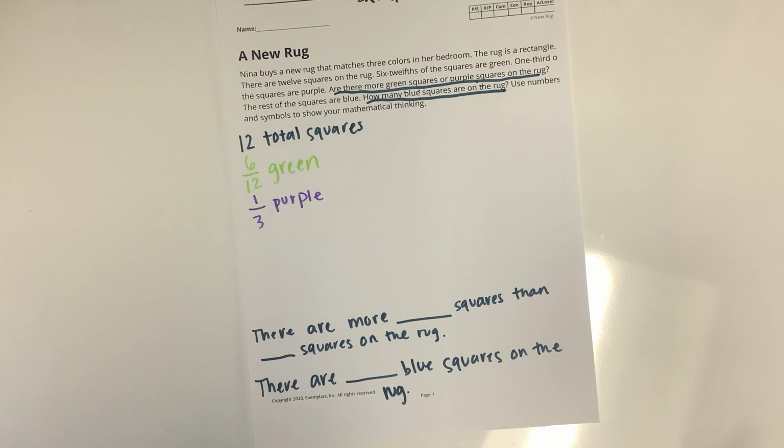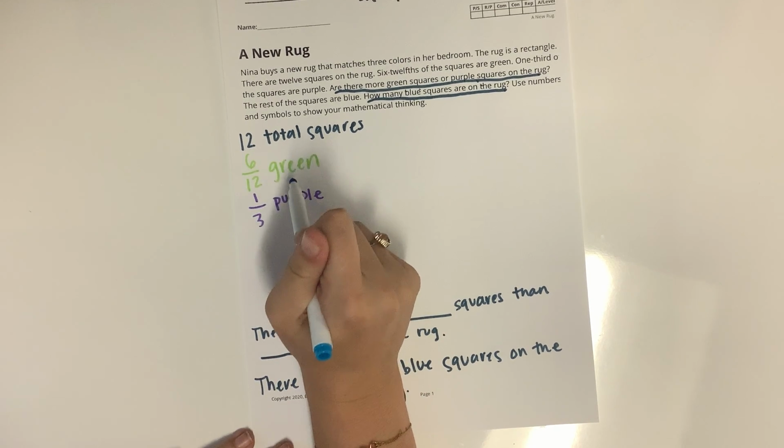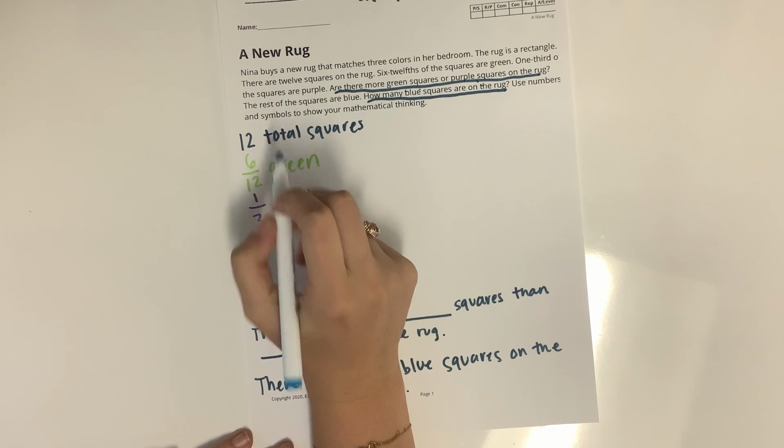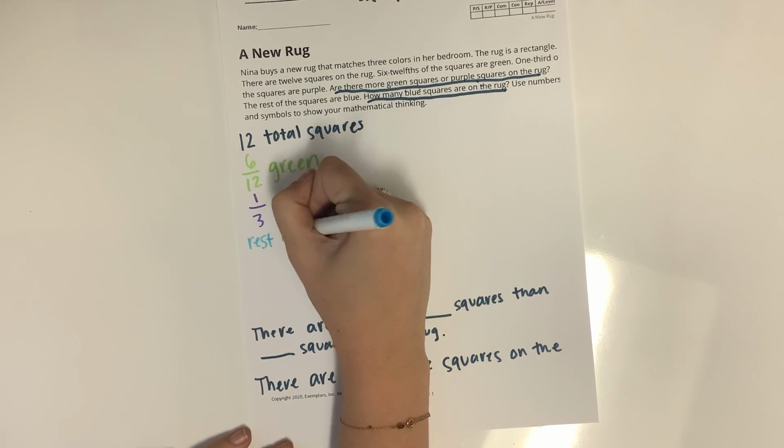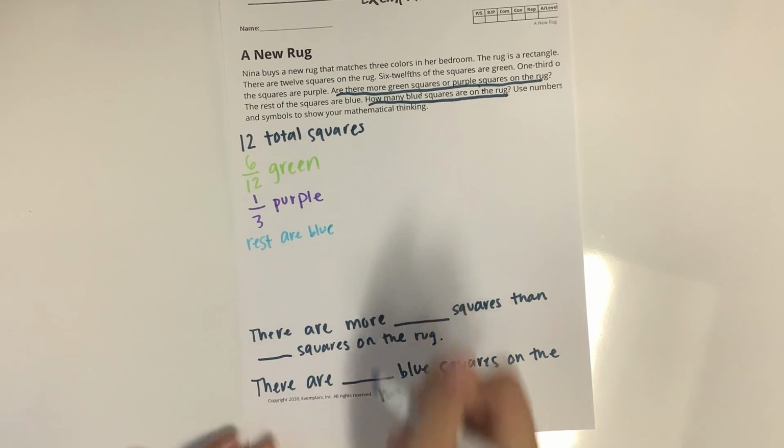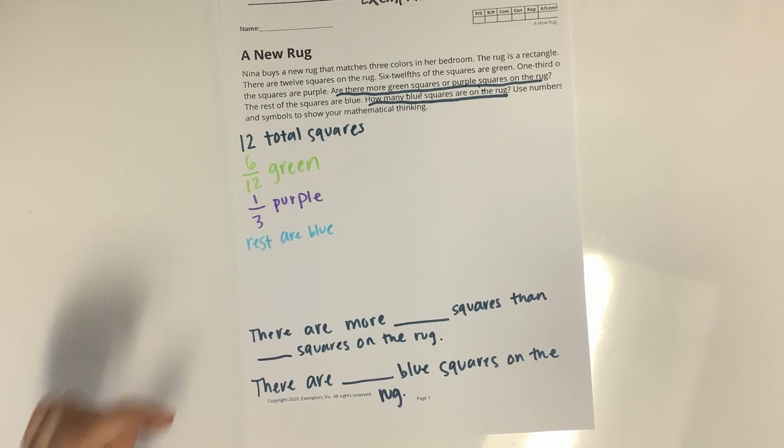And the rest are blue. We don't know how many are blue. We just know that after we subtract these from the total number of squares, that will give us the leftover. Rest are blue.